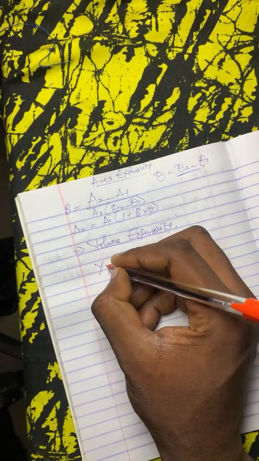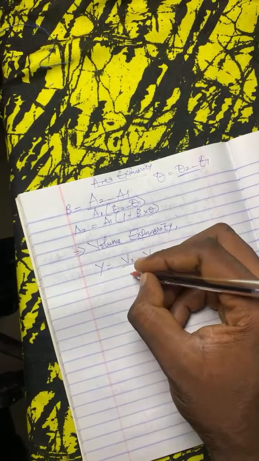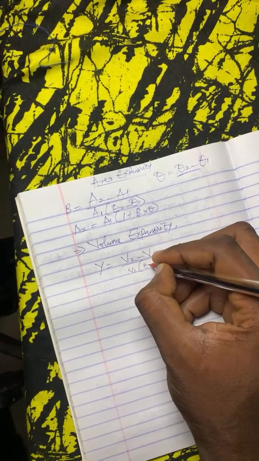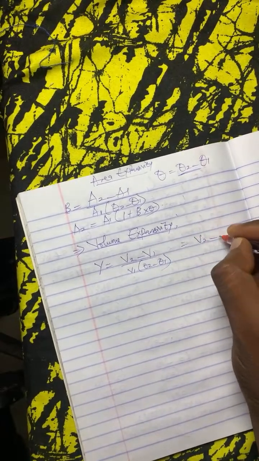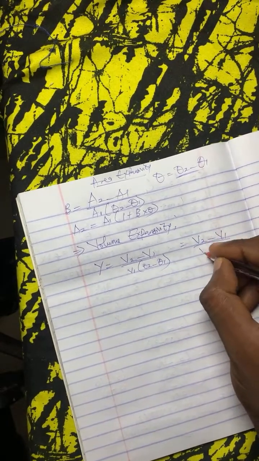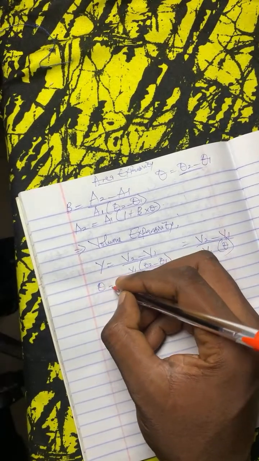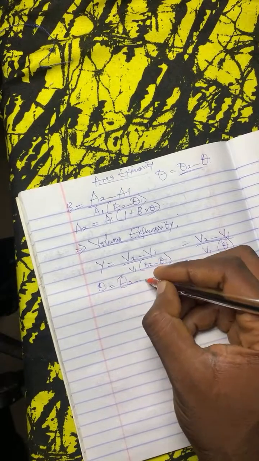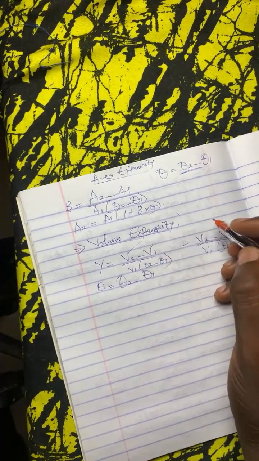We use gamma equals V2 minus V1 all over V1, open bracket, theta 2 minus theta 1. Or you say V2 minus V1 over V1 bracket theta, where theta is equal to theta 2 minus theta 1. V2 is final volume, V1 is initial volume.